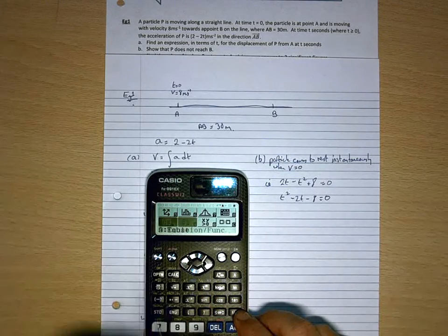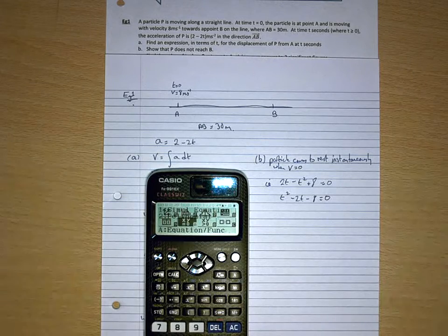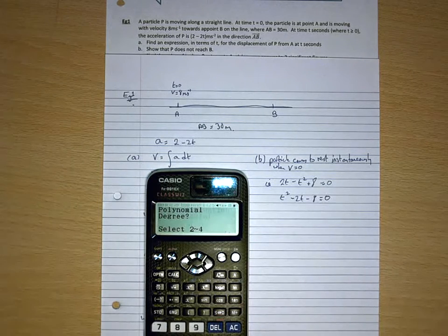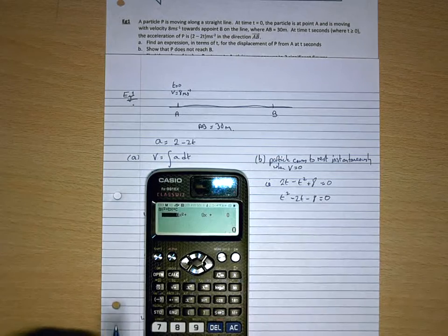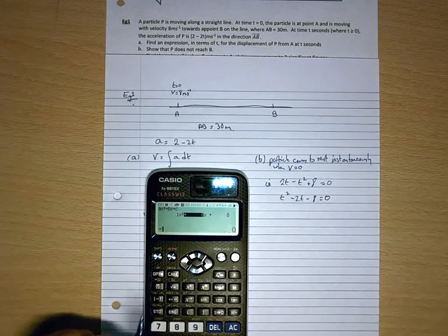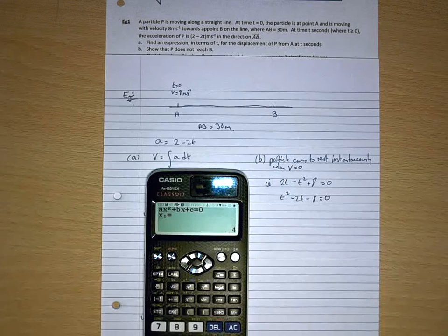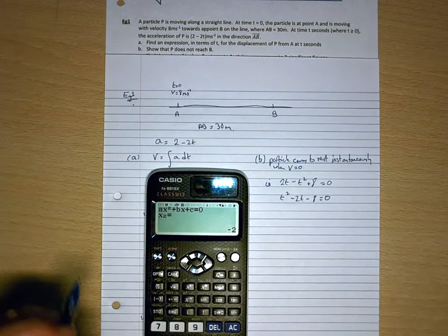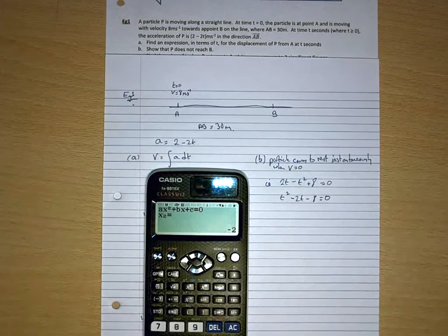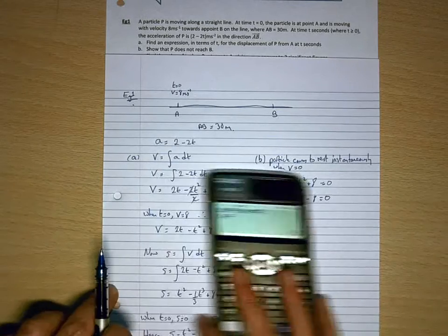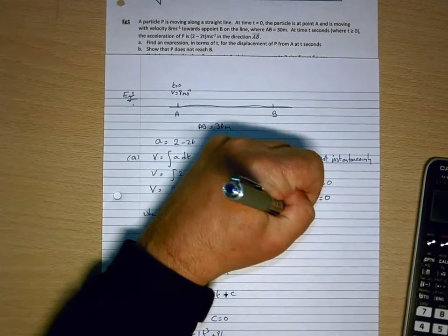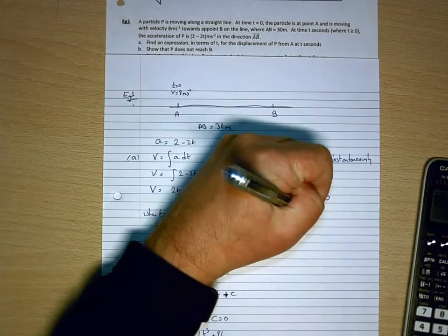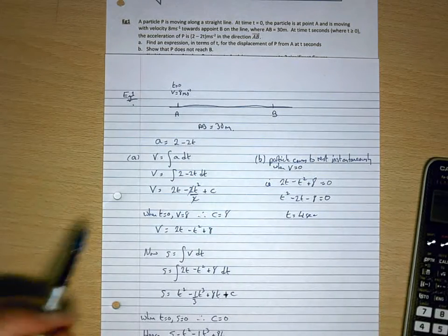So menu, go down to the equation solver, and we want a polynomial of degree 2 to get our quadratic: coefficient of 1, coefficient of -2, coefficient of -8. So the first solution is x is 4, the second is -2. The context of the question is time, so we can disregard the -2 and get time is 4 seconds.